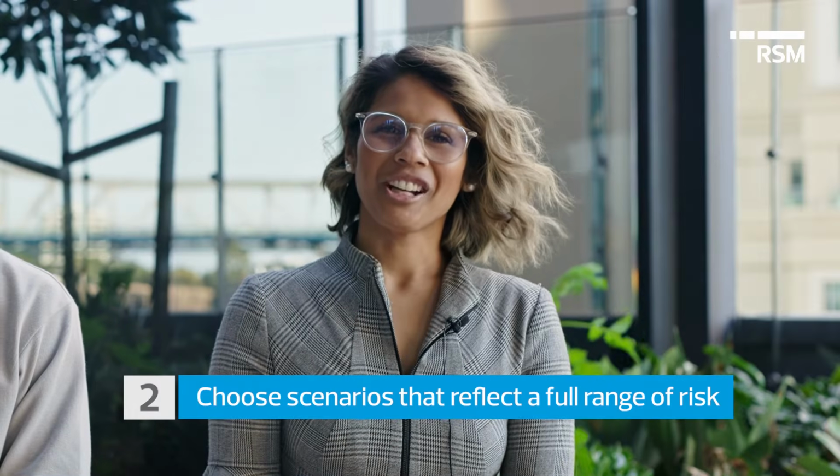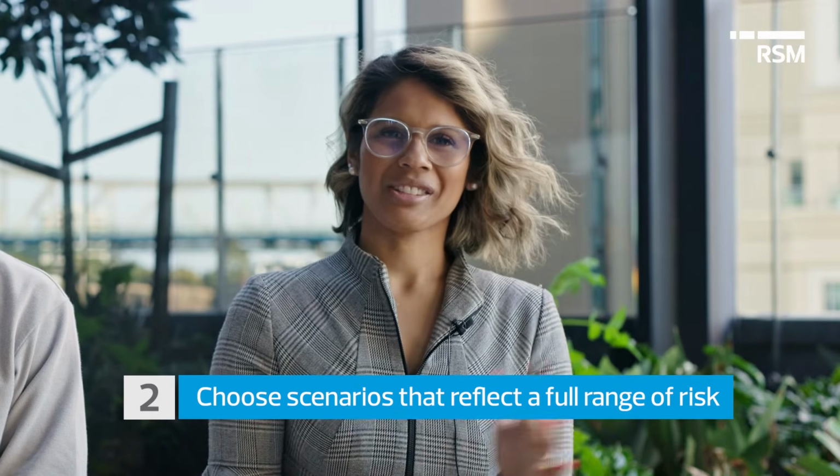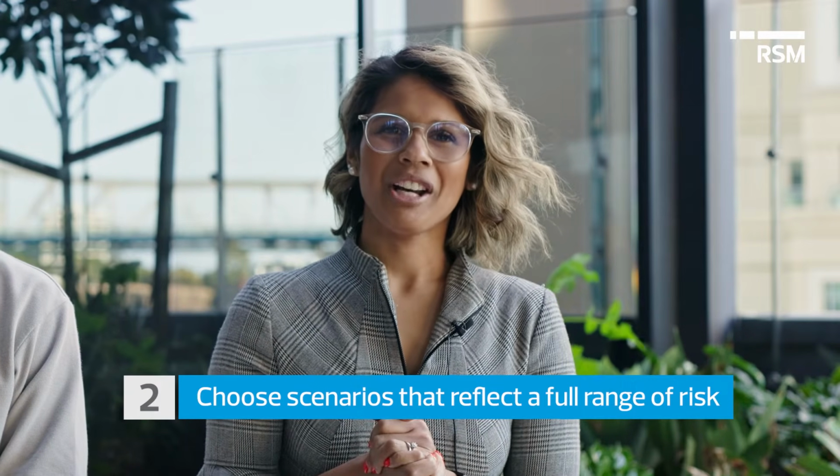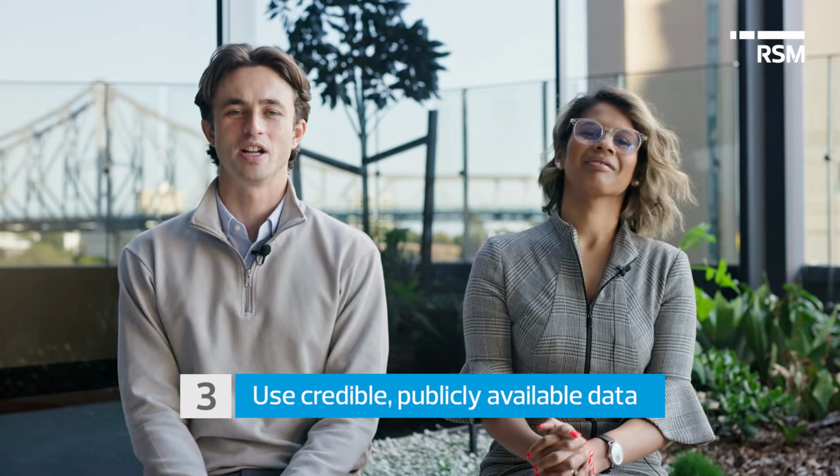2. Choose scenarios that reflect a full range of risks. AASB S2 requires you to assess at least 2 distinct temperature outcomes, one below 1.5 degrees and one that exceeds 2 degrees. This means you need to model both optimistic and challenging futures. Make sure you're stress testing under a disorderly transition or a high physical risk pathway. This will help you understand how exposed you are under different degrees of policy action, market change, and physical climate shifts.